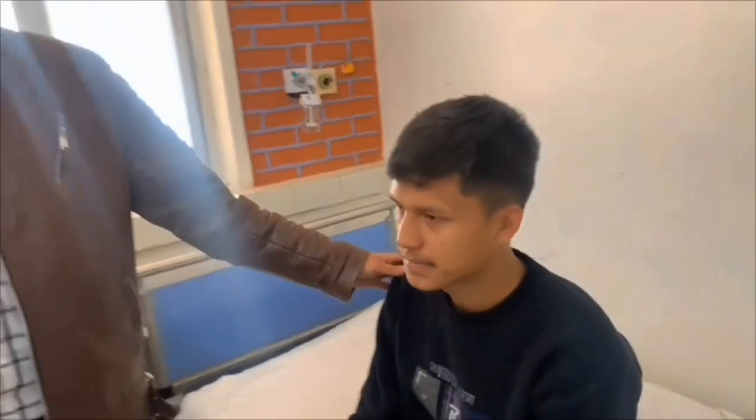Okay. So specifically what I am looking for is any cheilitis, that is inflammation of the lips, or angular stomatitis, gingivitis, glossitis. So these all are features of vitamin deficiencies and mineral deficiencies. So I am examining for those.